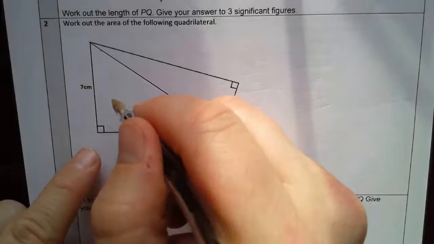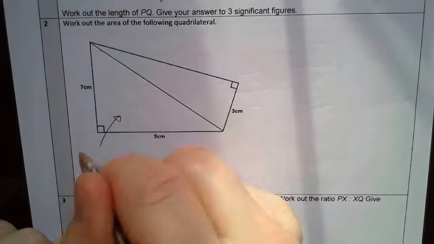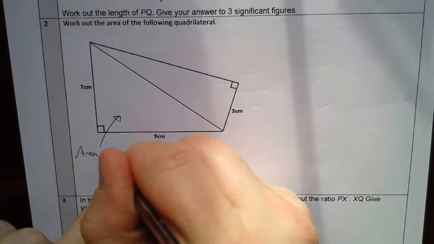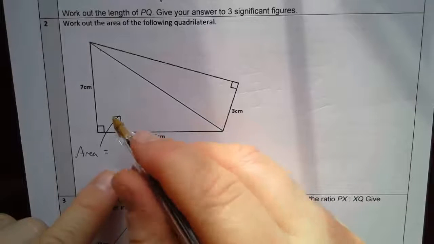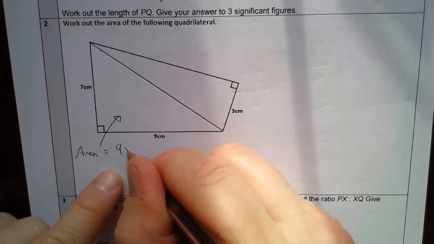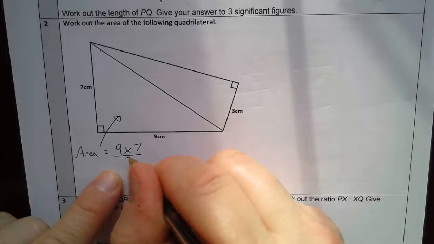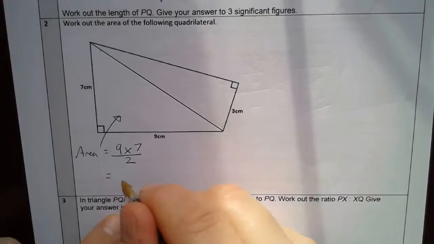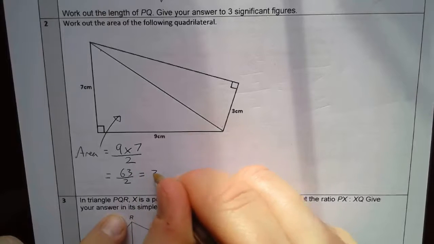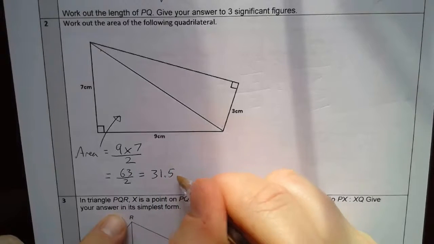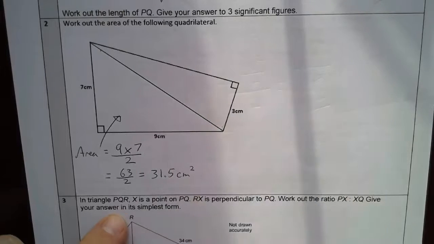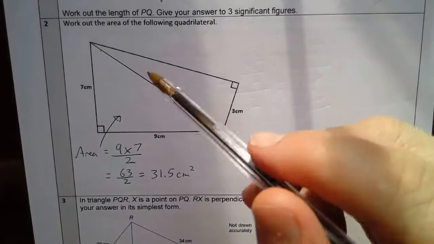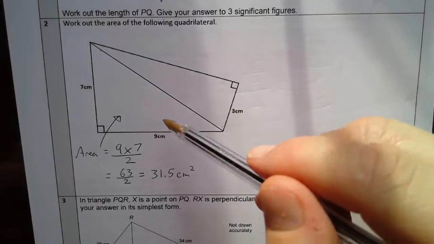So the area of this triangle, area, is its base times height divided by 2. So 9 times 7 divided by 2, which is the same as 63 divided by 2, which is 31.5 centimeters squared. So that's my area of that triangle. I've been able to work that out.